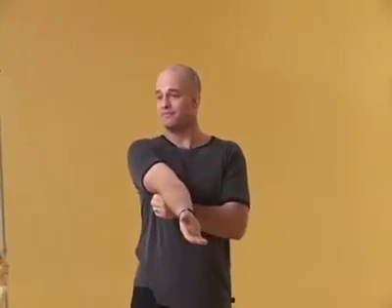What can I do to change this? In yoga, safely, probably nothing. This is just the way that it is. It might be good for some things and bad for others, how much you can extend your elbow.